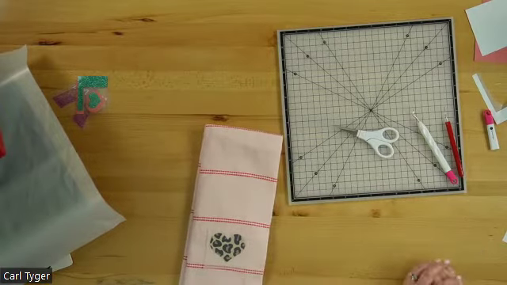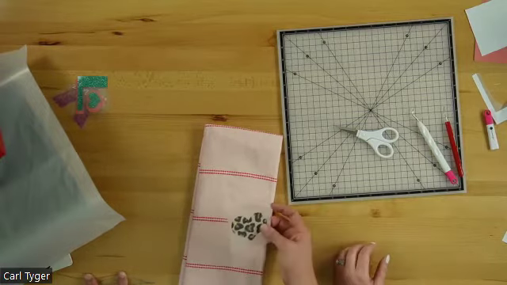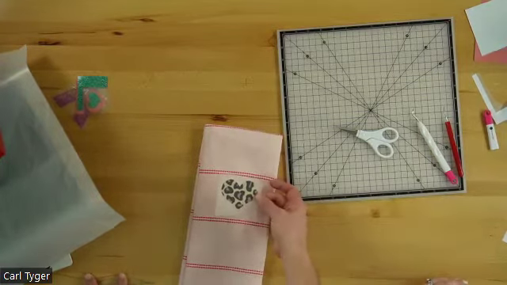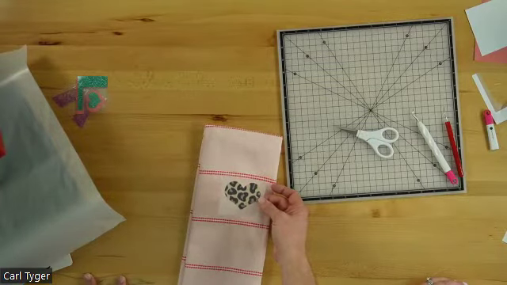This particular material is a patterned HTV, and this is going to apply very similarly to Easy Weed.